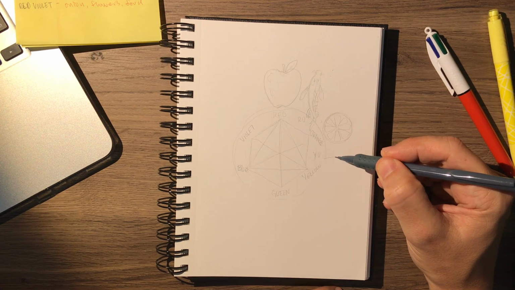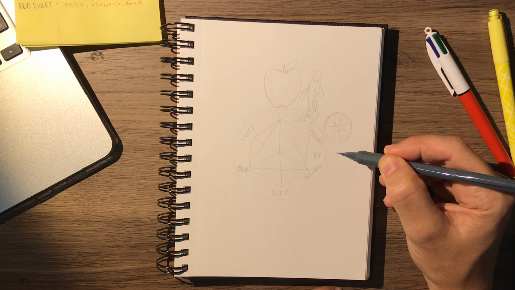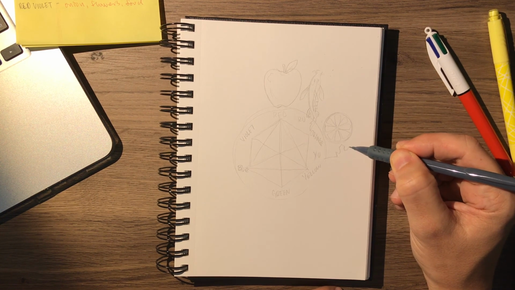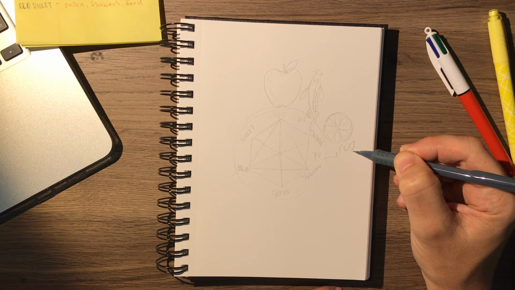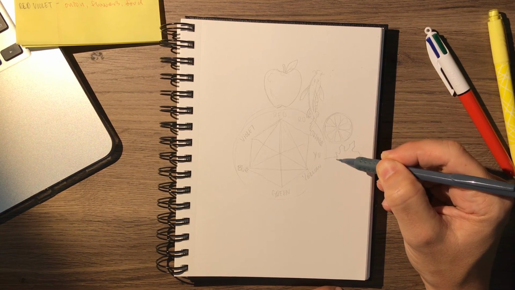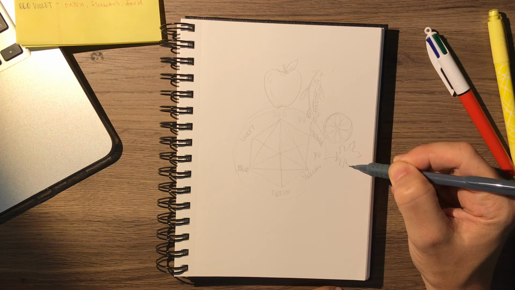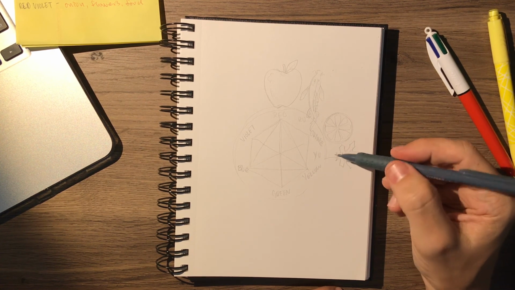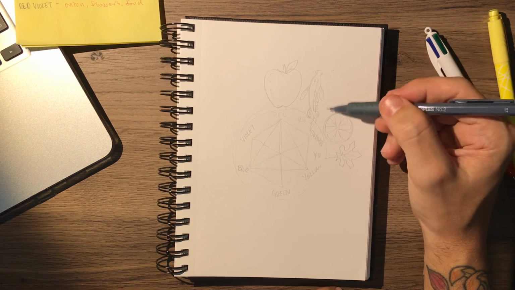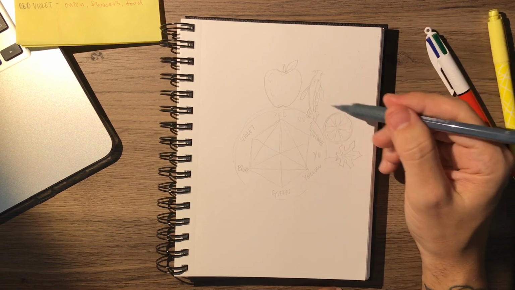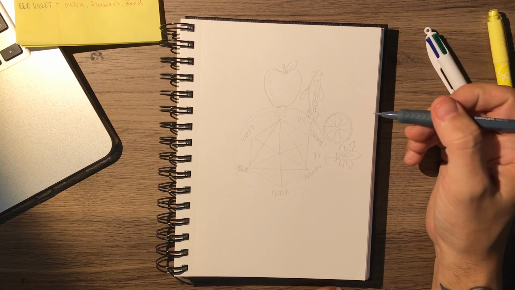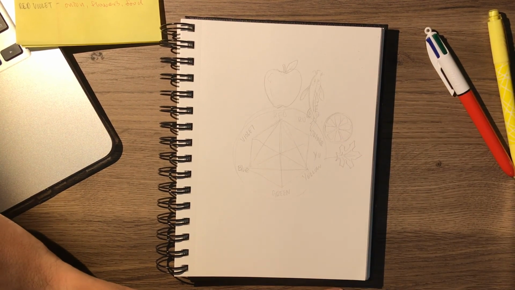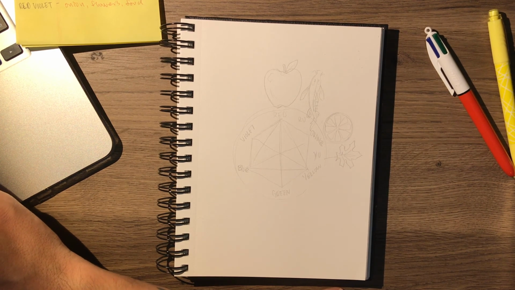So let's just draw up. Not sure how this is going to look. Have fun with the colors there. I may go back and fill this area in later. Gaps are fine, overlapping's fine. Doesn't matter.